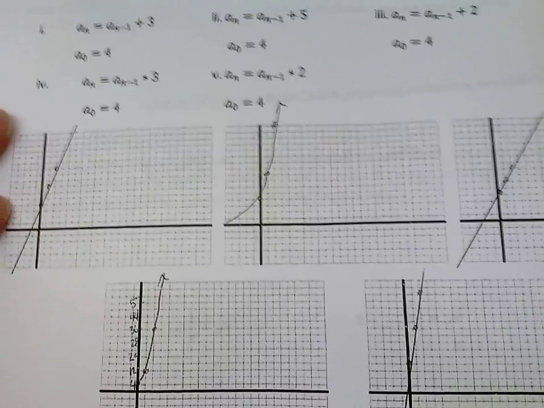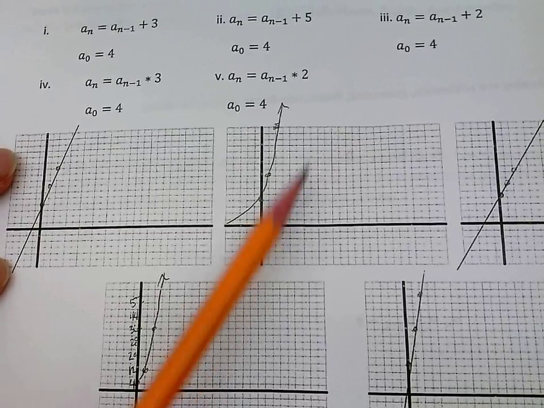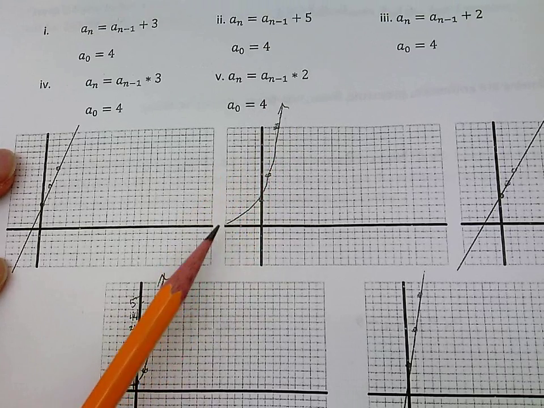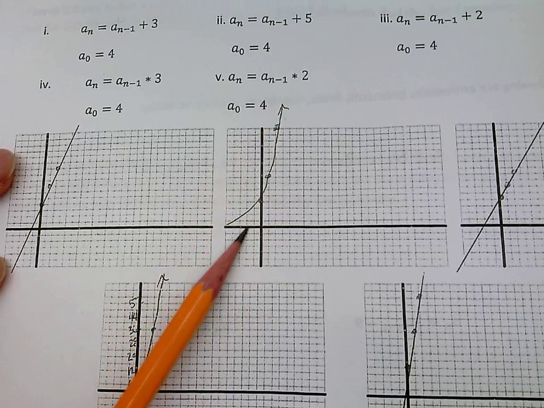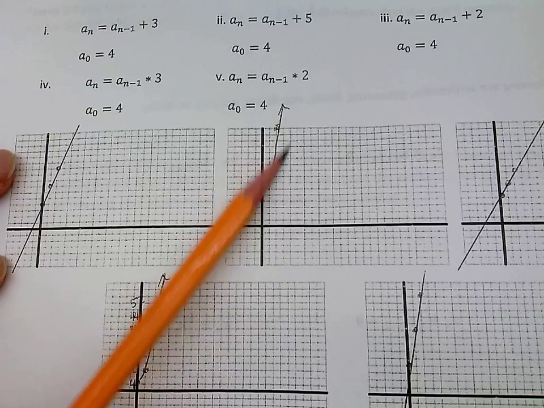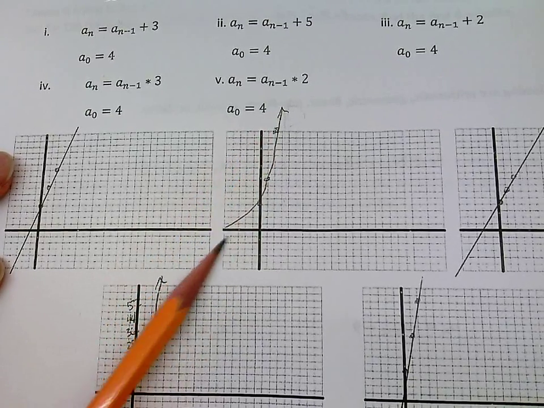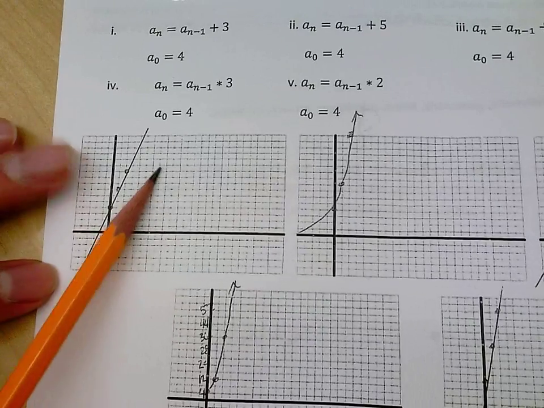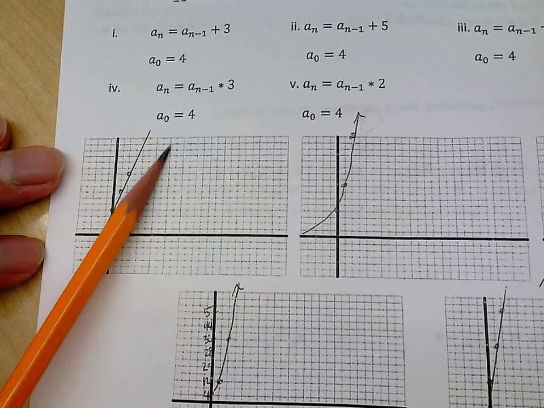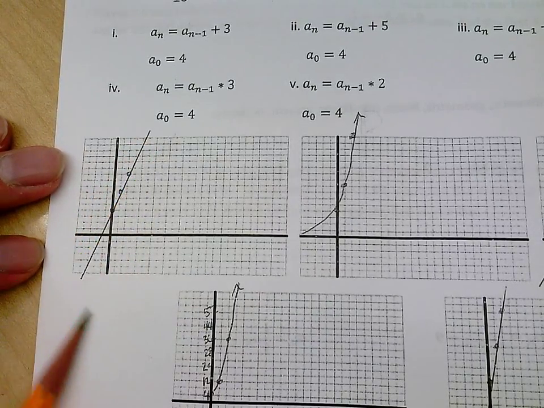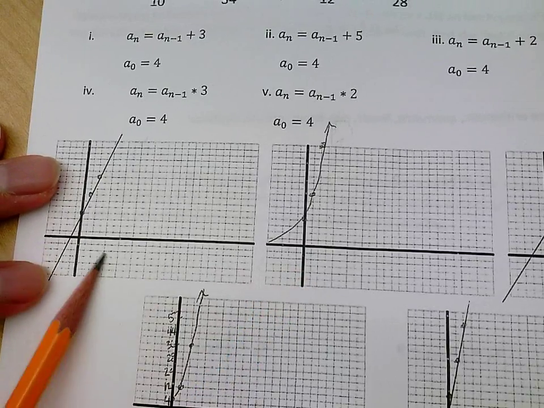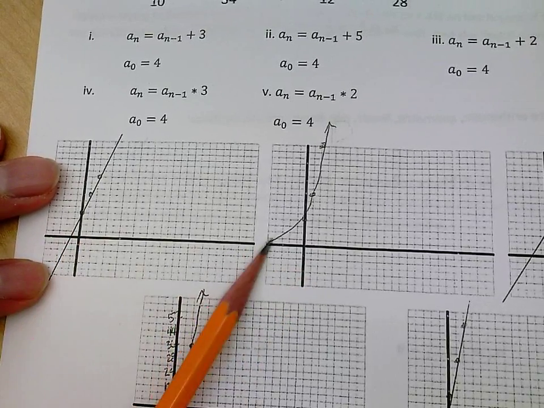Okay, so geometric is this little curved part. Remember, geometric means that we're multiplying each time, so it's a curved or exponential graph. This one being straight, the linear graph, is arithmetic. So that's the difference between the two.